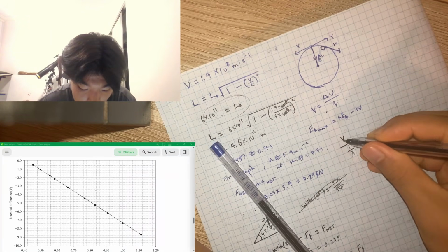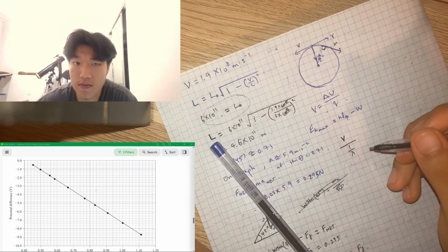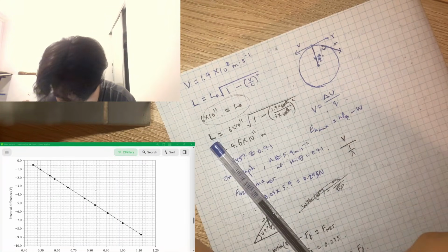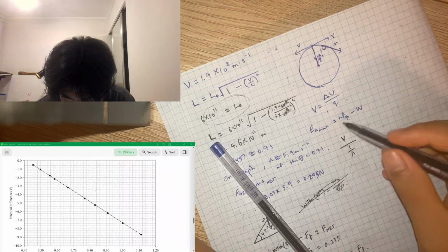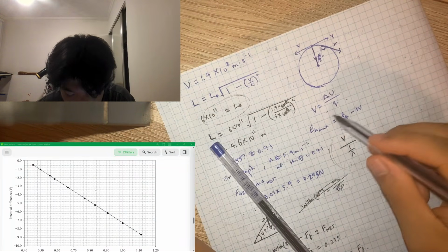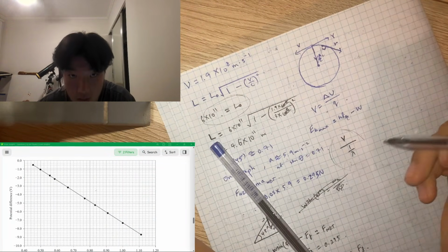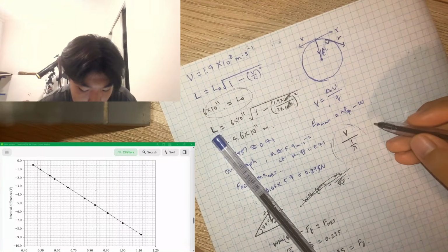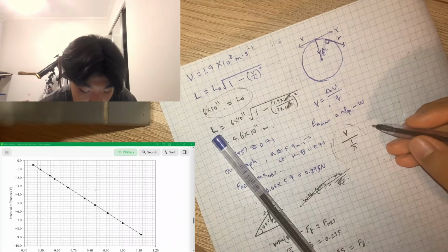Okay. That's very weird. Can we use this and somehow rearrange to get something like this? It'll be a bit tough, but hopefully we should be able to do it.